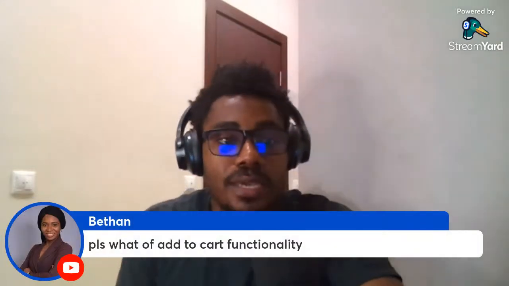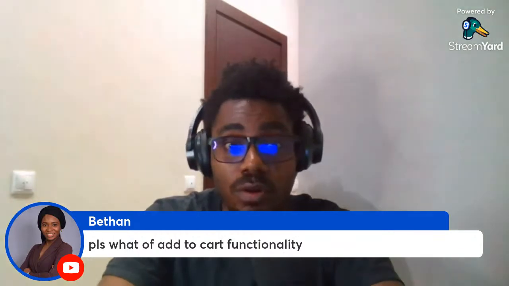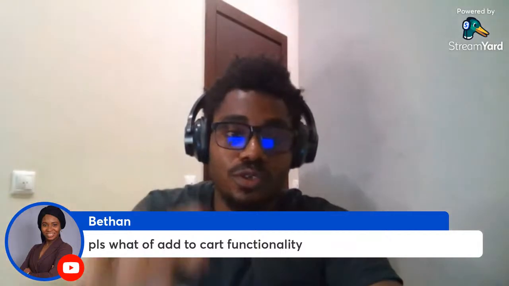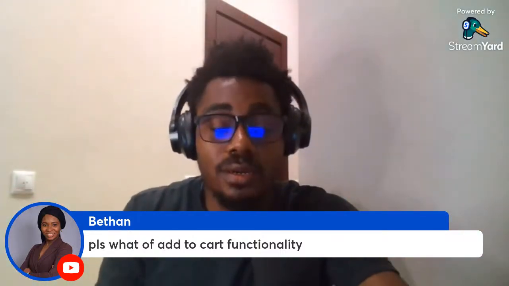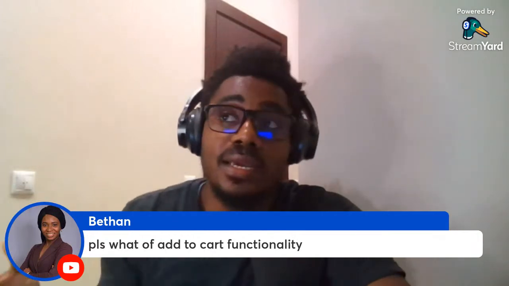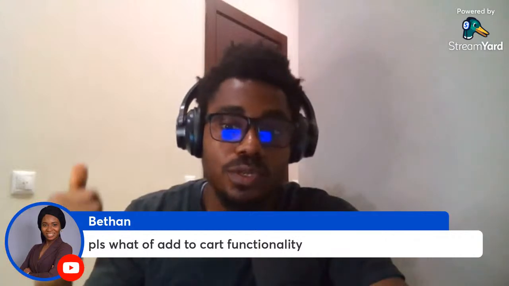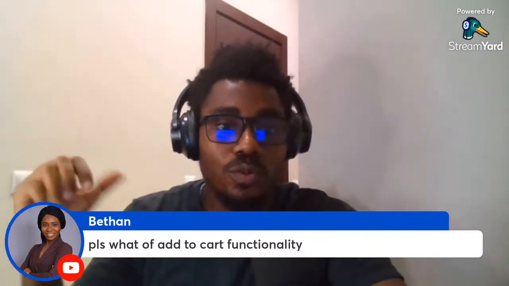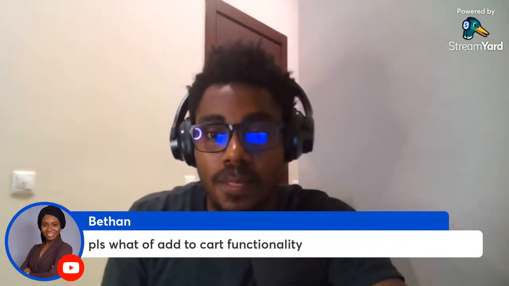Okay, so I think this one I will do separately. We won't start from scratch, but I think we can do this tomorrow, right? The add to cart functionality. We will just continue from this project. Yes, that's what we'll do. We'll create add to cart functionality, and we'll see how to do some calculations. Of course, when you add something to the cart, the money is supposed to increase. If you remove, the money is supposed to drop, stuff like that. We'll do this tomorrow.